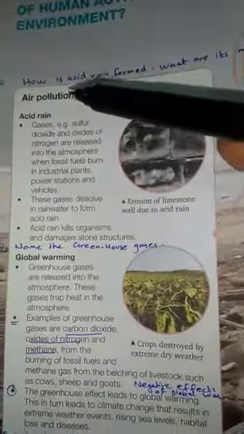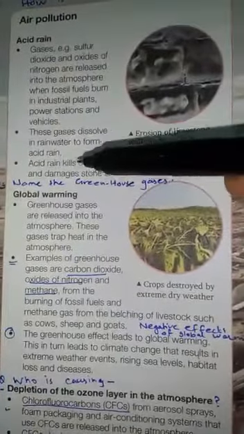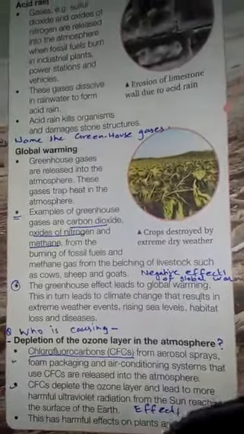You can also make short questions for these three types of air pollution, like how is acid rain formed and what are its negative effects. For global warming, you can name the greenhouse gases that I have told you, carbon dioxide and methane, and then write down the negative effects of global warming. And the third question: what is causing the depletion of the ozone layer, the names of the substances which cause it, and then the negative effects. In this way, you will prepare this topic.